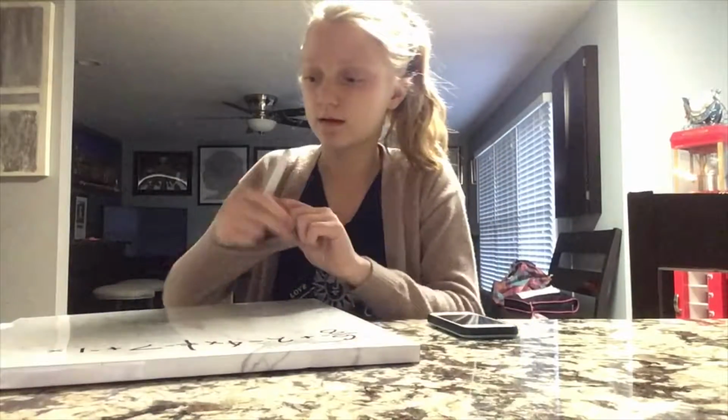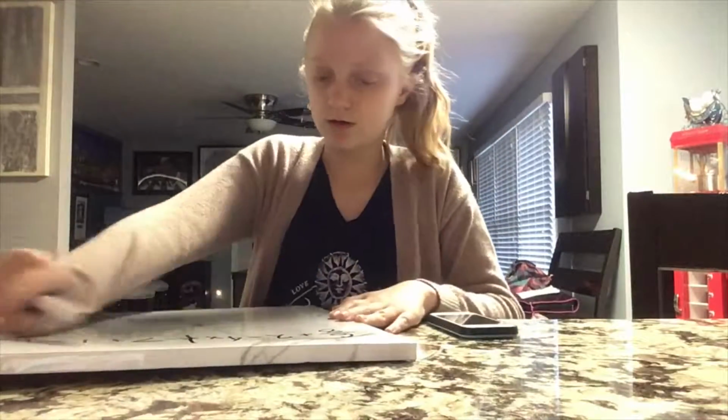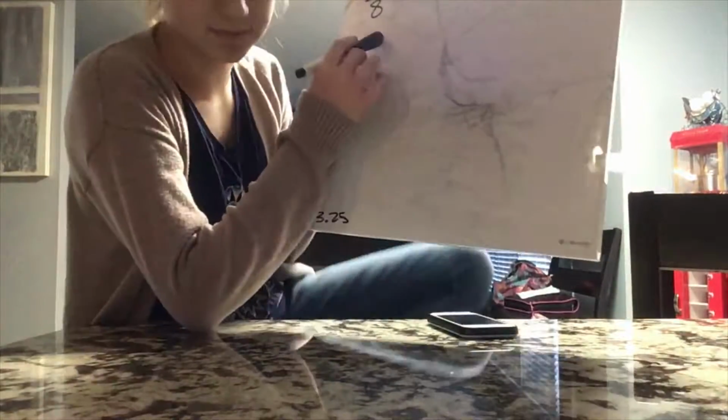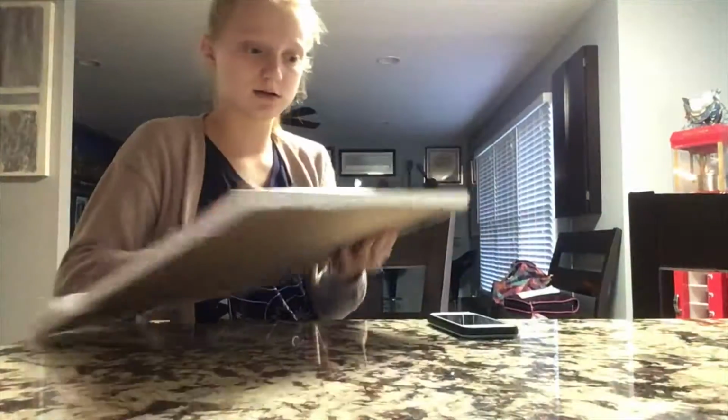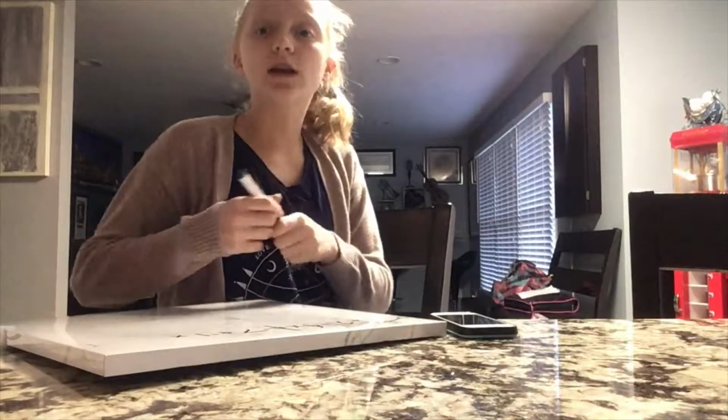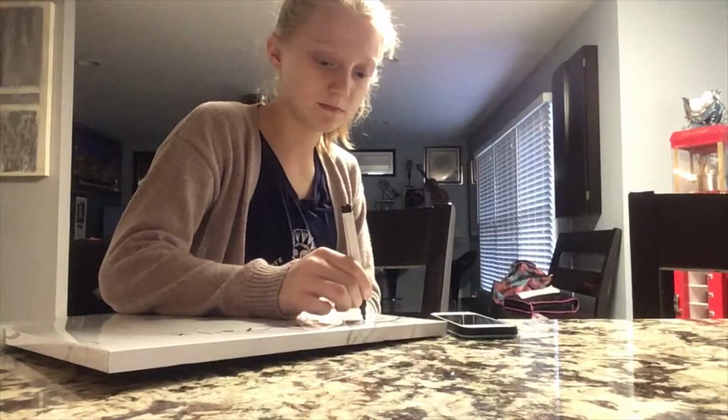So this is our problem. Now I'm going to leave this as a decimal. If this is correct, we're going to put it into fraction form.